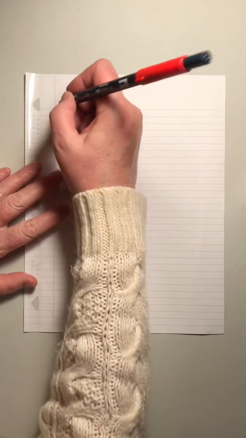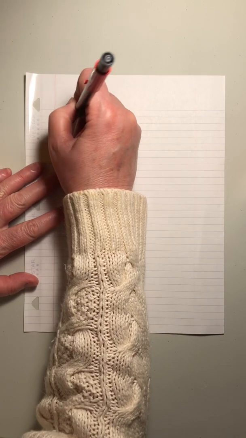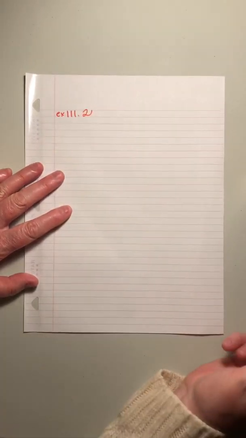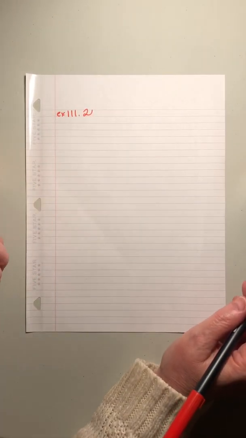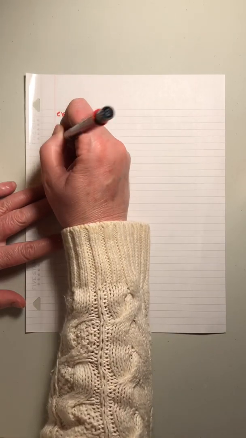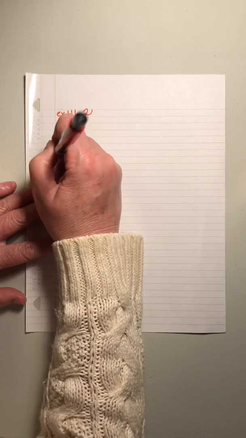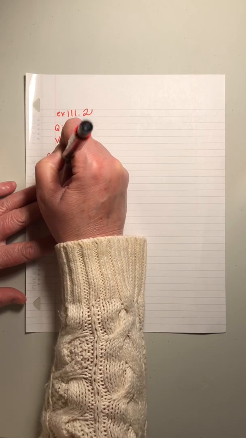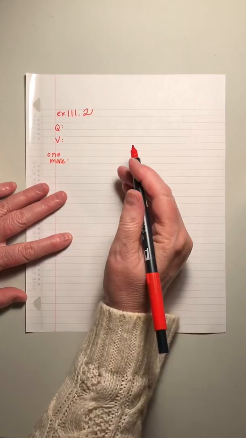Okay, we just have one more example, and it works in a very similar way. So I'm just going to write this down: a quantity statement, a value statement, and then one more. That's usually an inequality and we have to be really careful with it.